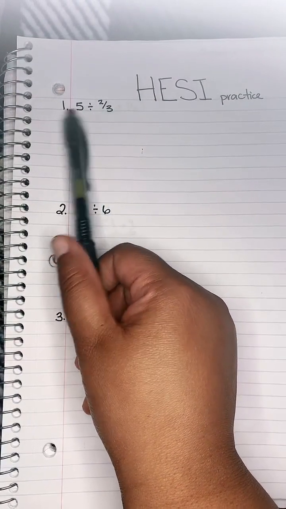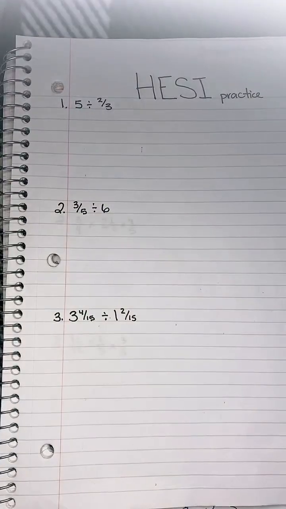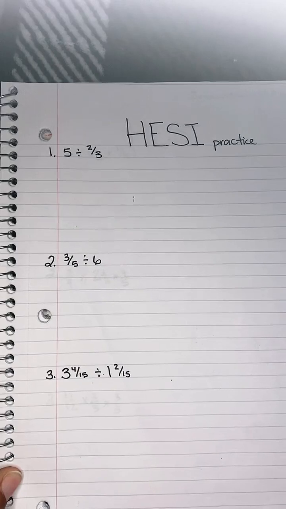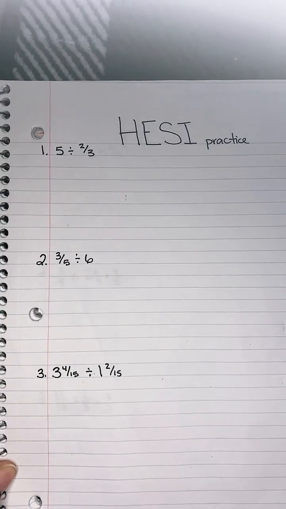Can I divide here? Slide down, can't see. Can you see it now? Is that good?